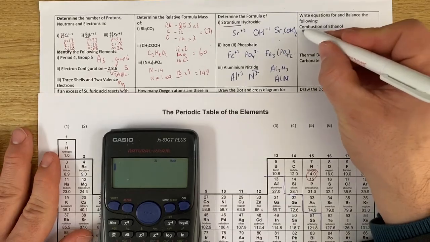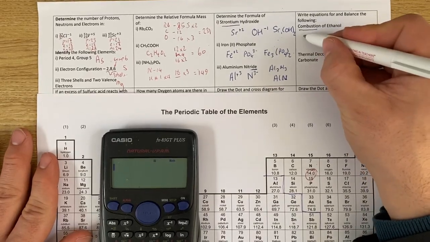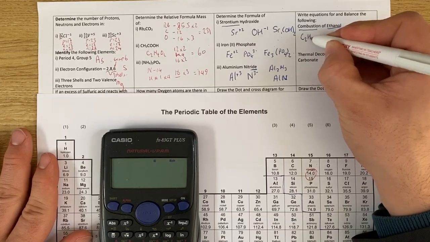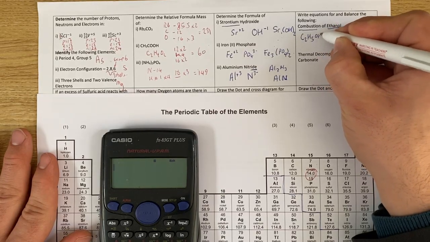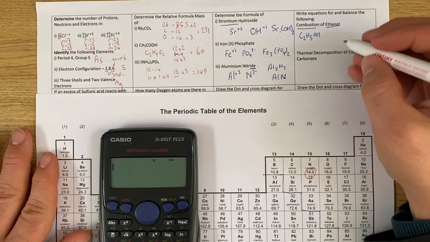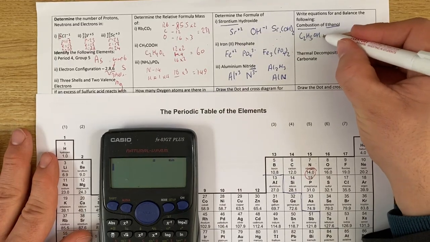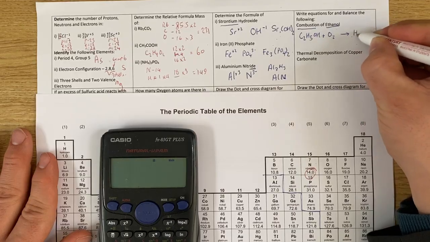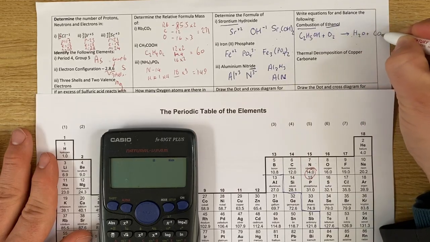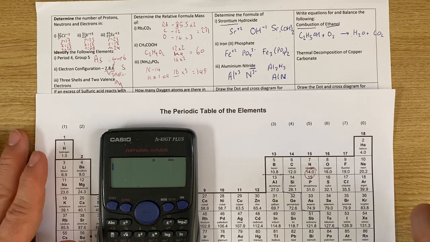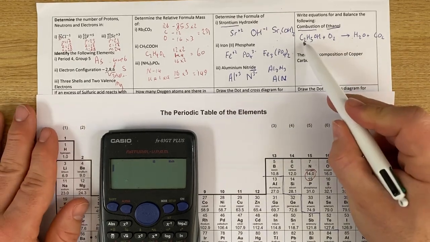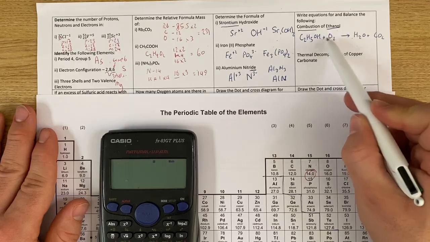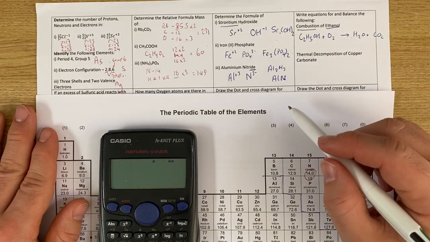Next we combine these skills to complete full balanced equations and full formulae. First we're being tested on the combustion of ethanol, so you should recognize the formula of ethanol. "Eth" meaning 2, so it's C2H5OH. That's one of the simple alcohols that you should be aware of. For combustion, we react with oxygen and we form carbon dioxide and water. In terms of balancing, you can see we have 2 carbons, we have 6 hydrogens, and we currently have 3 oxygens.